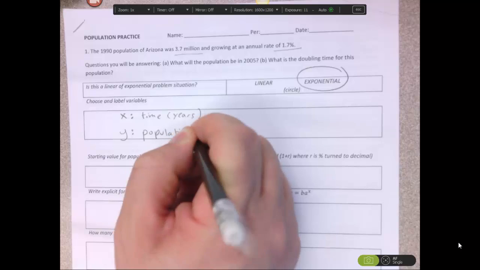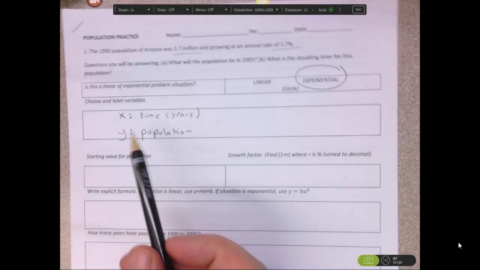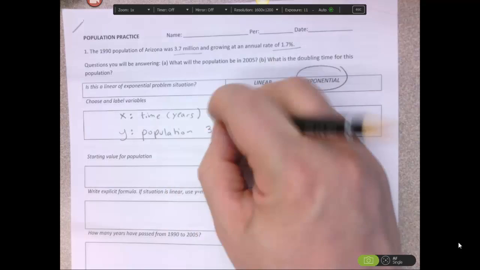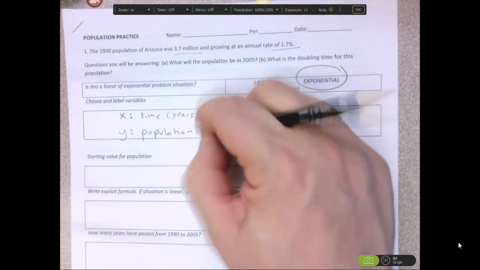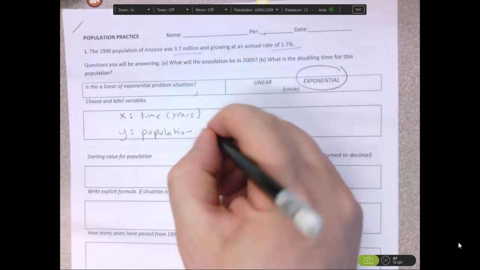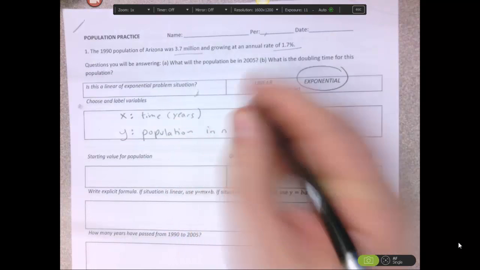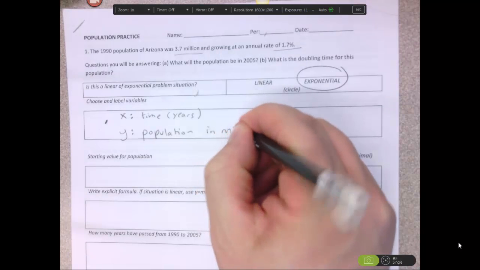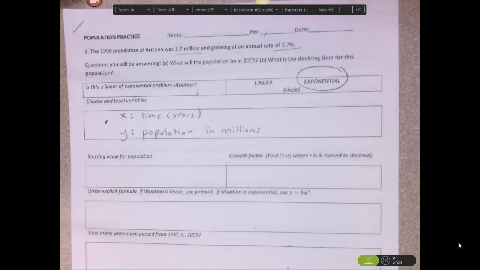And then my y is going to be my population. And if I started with 3.7 million, I'm going to leave it in millions. Sorry, 3.7 million is actually a constant. That's not going to change. That's just what we start with. And my annual rate, that's not going to change either. That's also a constant. So population in millions.